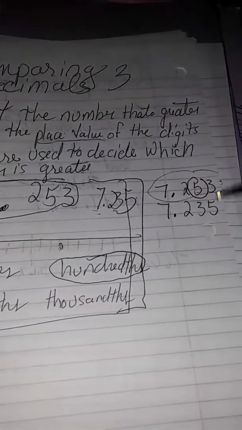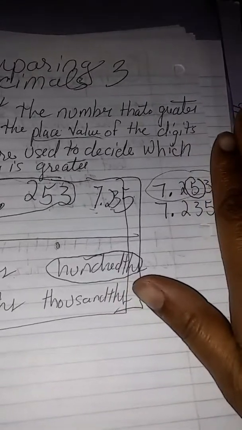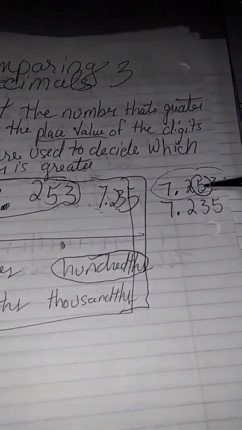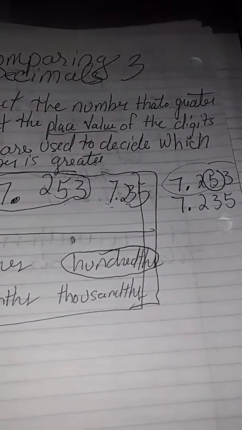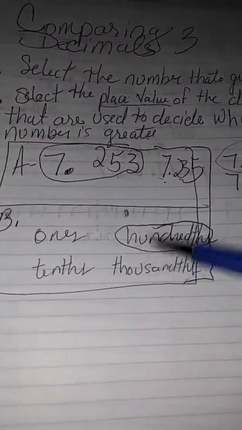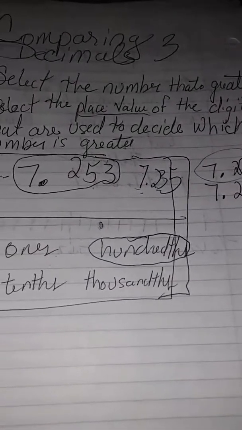How did I solve it? I lined my numbers up and down, and I compared each one. That's how I solved it. Then I circled the first number that I came to that was larger. And then I came down here to tell what place value that was in. Well, that 5 was in the hundredths.